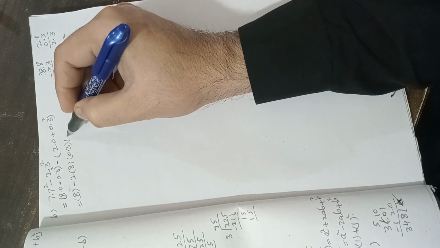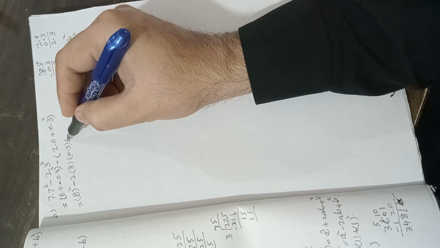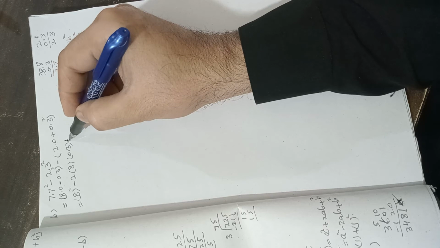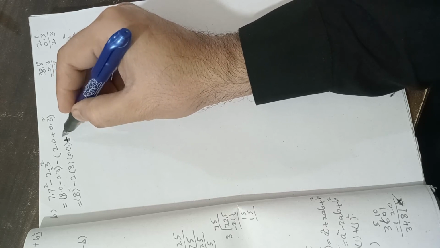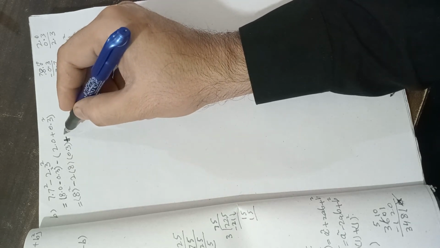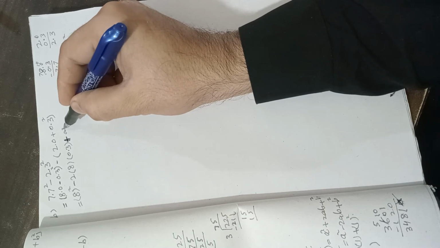Then, sorry, here is plus sign, no bracket, it is plus sign. A square minus 2ab plus b square, that is 0.3 square.